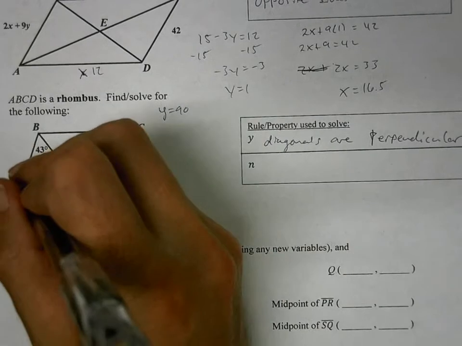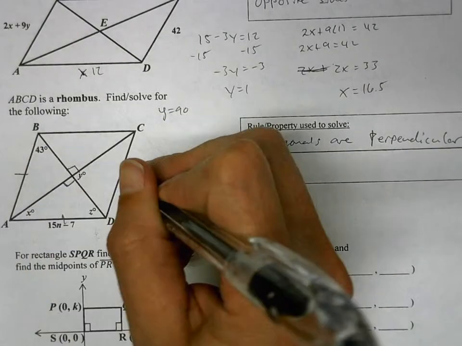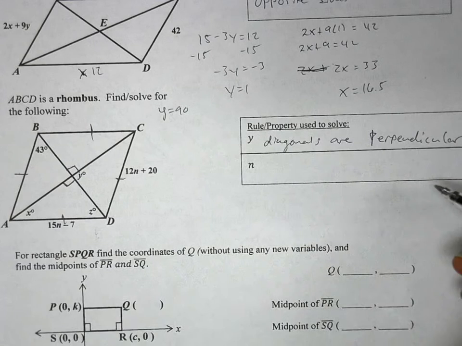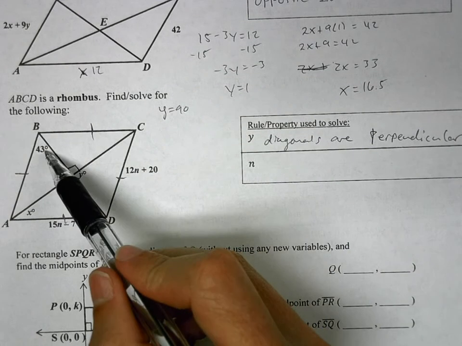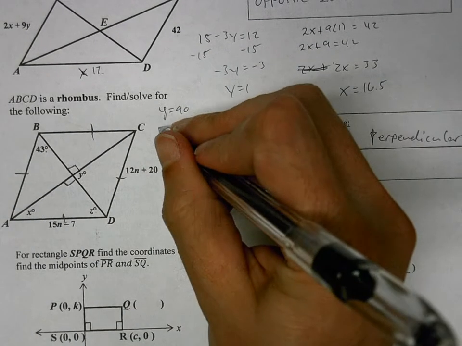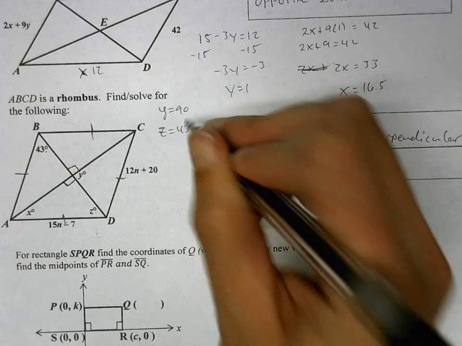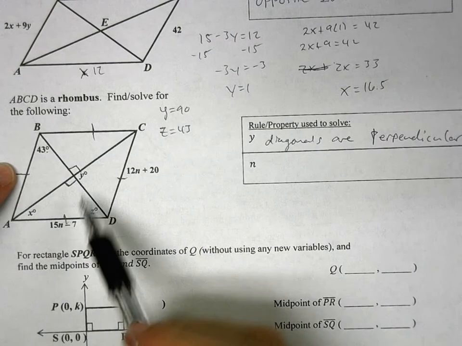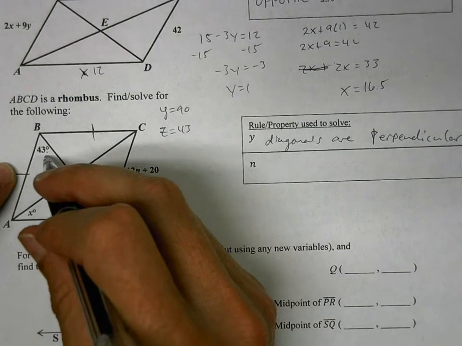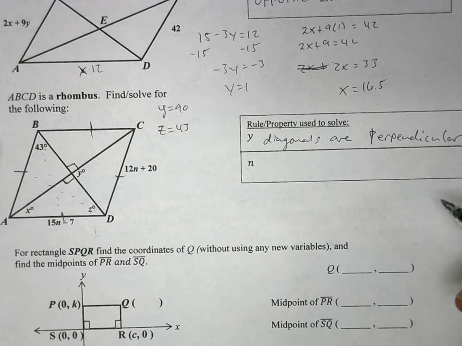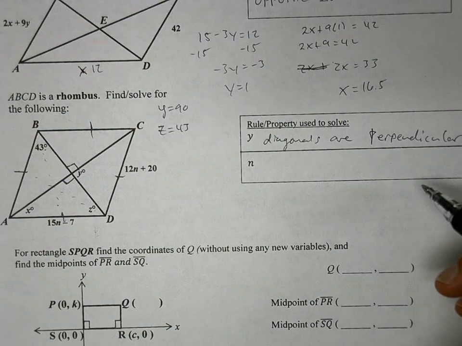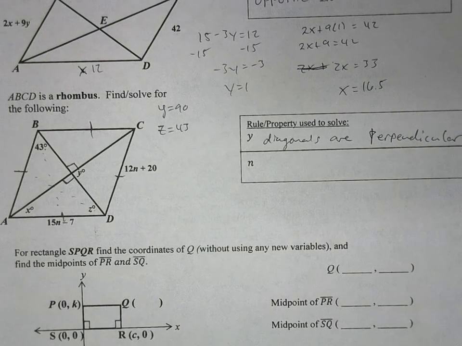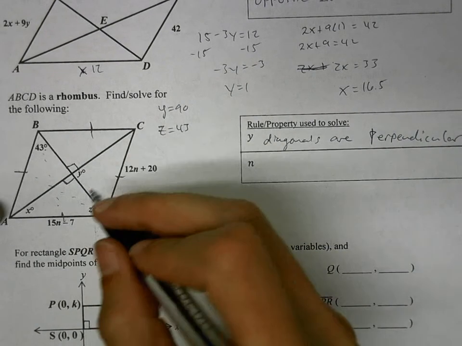Now, since this is a rhombus, I know that all of these sides are congruent to each other, which means if this base angle is 43, then z must also be 43. Because in an isosceles triangle, they point to congruent angles. Okay? So to find x, this is 90.